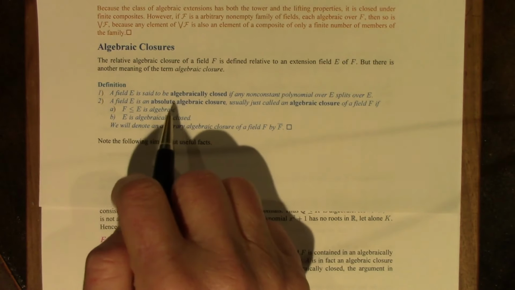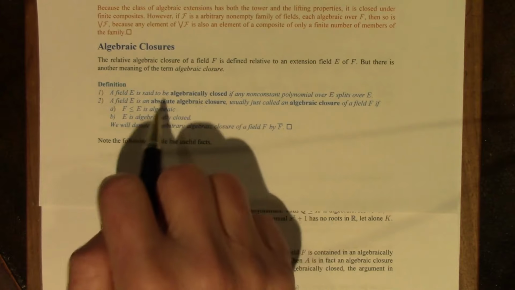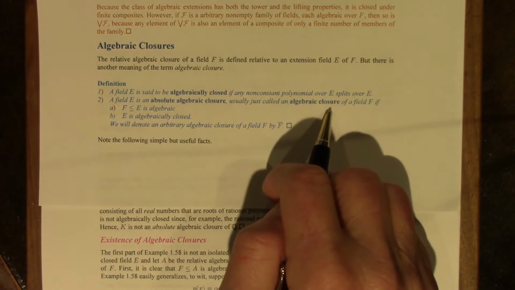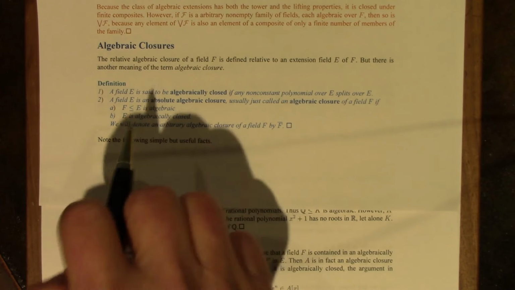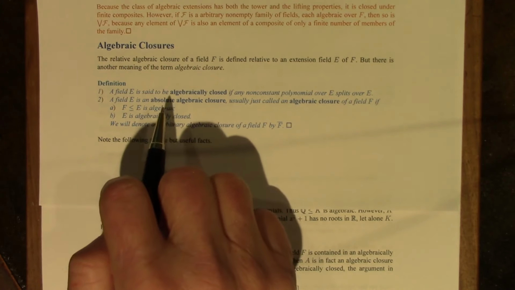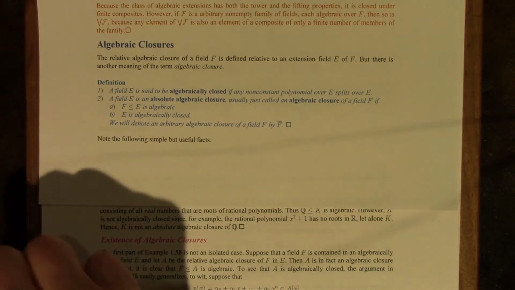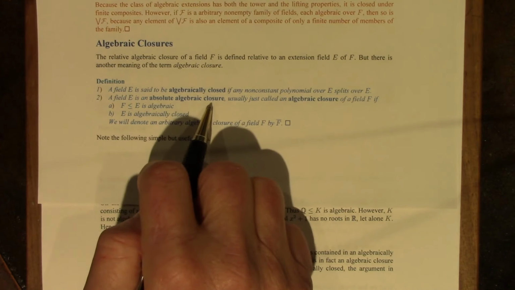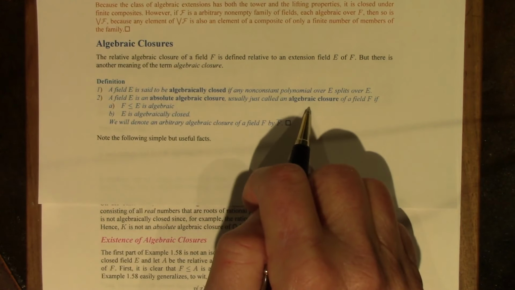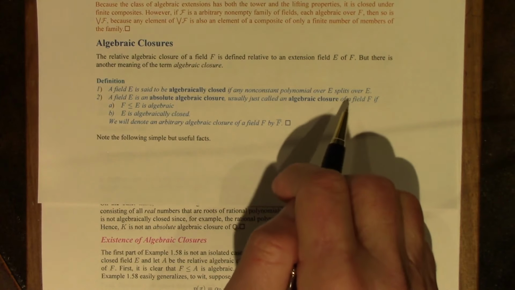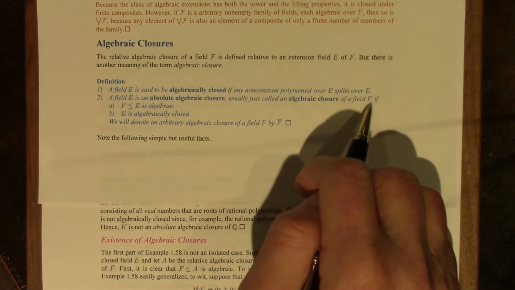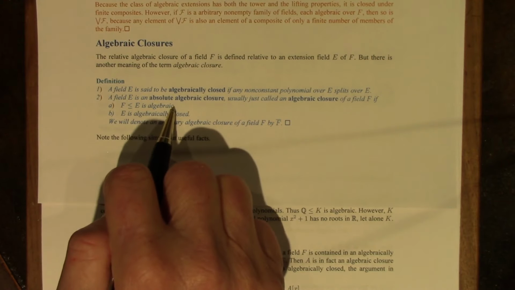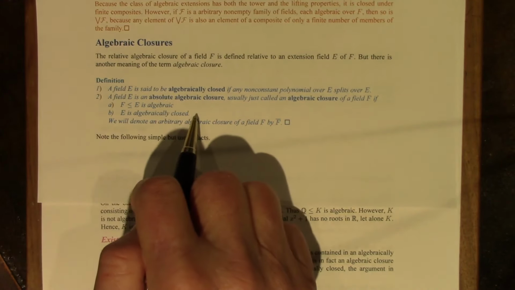A field E is an absolute algebraic closure, and I think I kind of invented the term here because it's usually just called an algebraic closure. But just temporarily for emphasis, I wanted to separate this from the idea of a relative algebraic closure. So you probably won't hear this phrase elsewhere. It'll just be called an algebraic closure. So E is an algebraic closure of F if E over F is algebraic and E is algebraically closed.